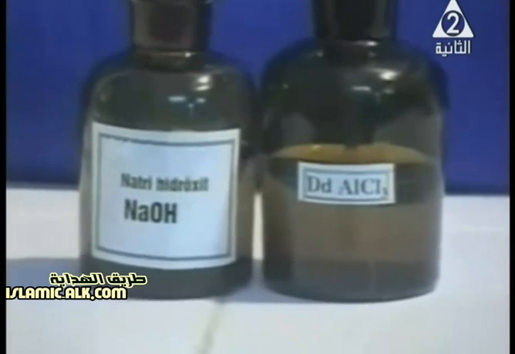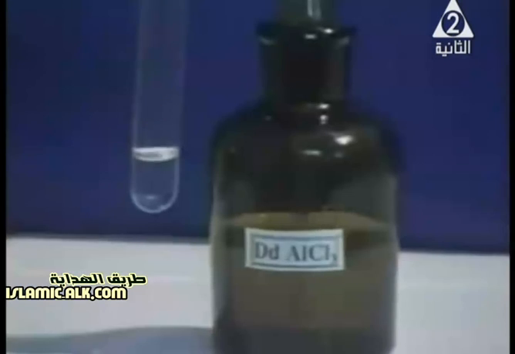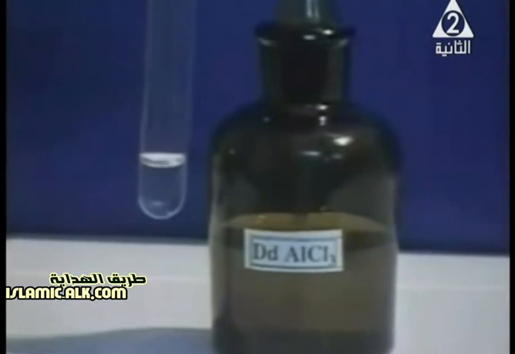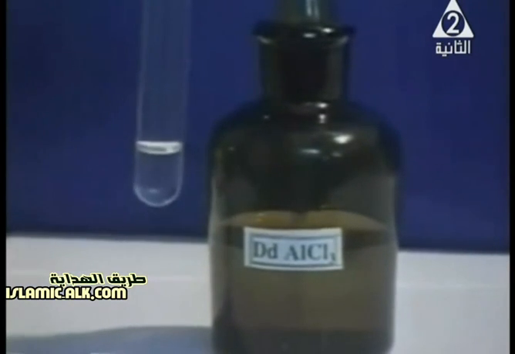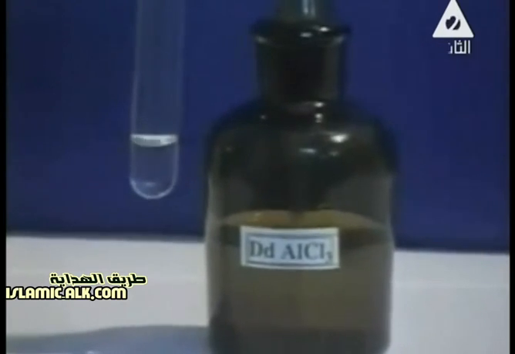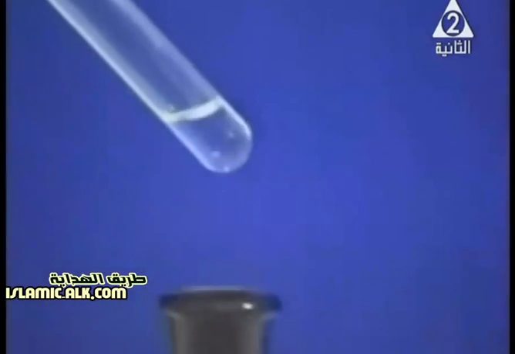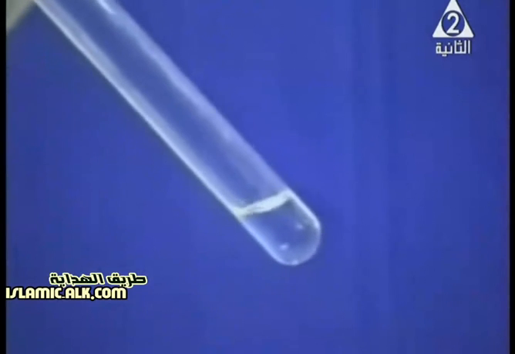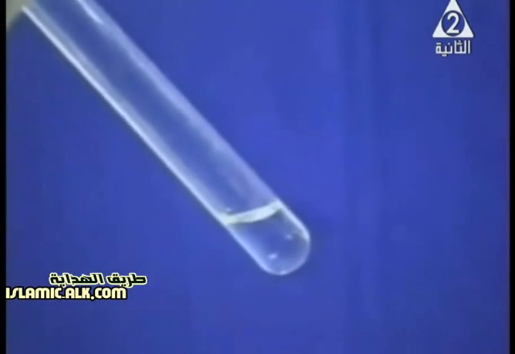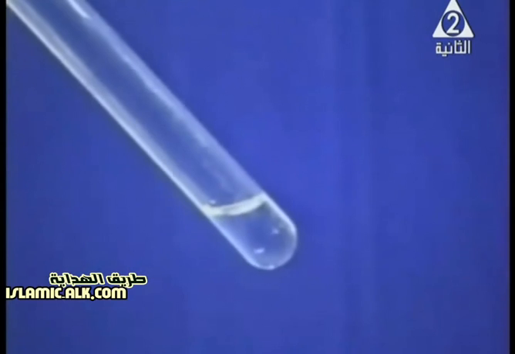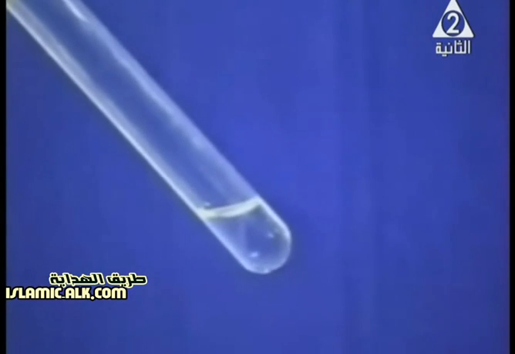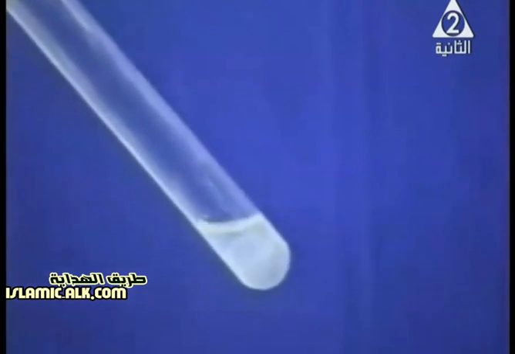Now, my dear student, we use aluminum chloride salt as a solution of aluminum ion cation, and we are going to add sodium hydroxide solution over it. If the reaction continues, it gives white precipitate of aluminum hydroxide.